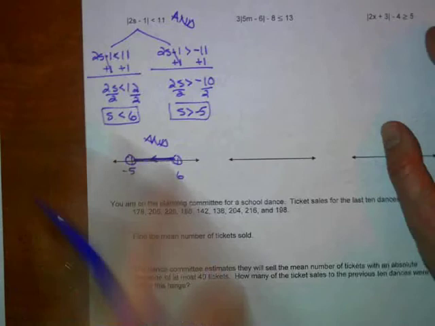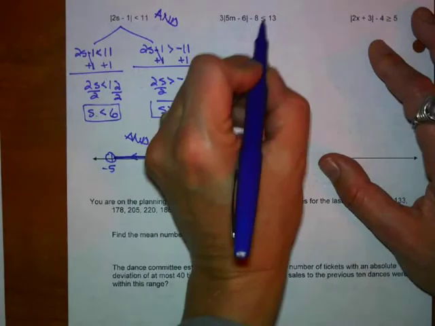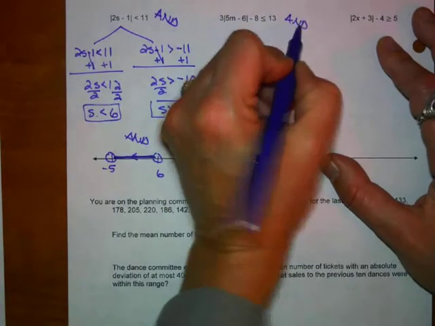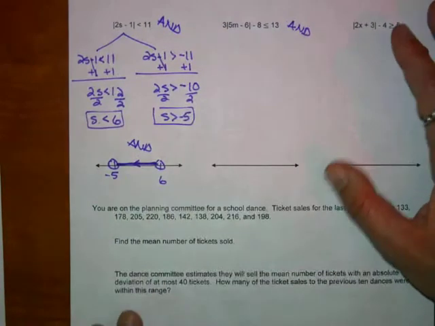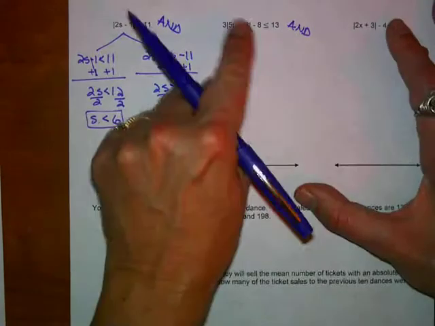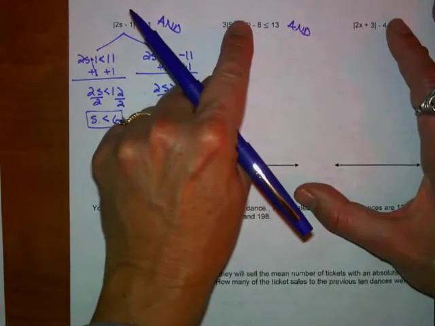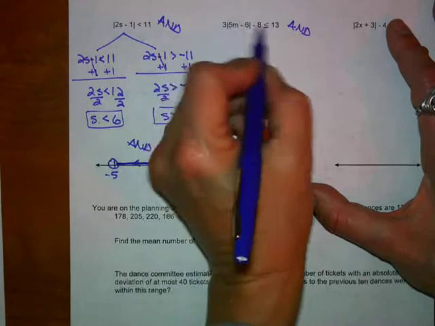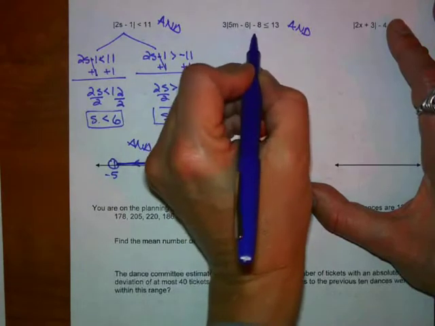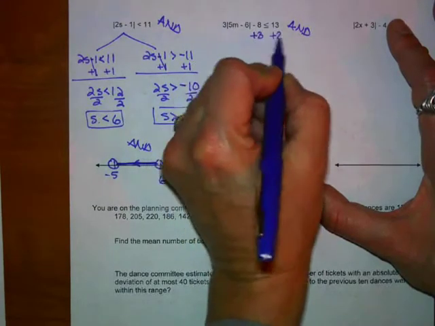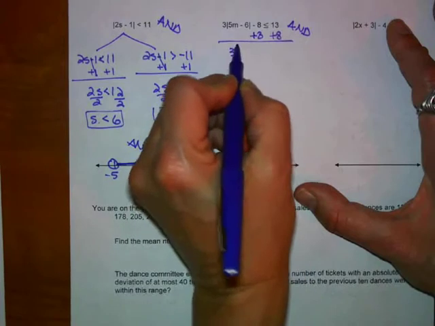All right, let's do this one here. All of this stuff is less than or equal to 13. So again, I should end up with an AND. So it's the same thing. You've got to take this equation apart and get that absolute value by itself. So you start just like you would solve a regular equation. You add 8, still have the 3 out here.